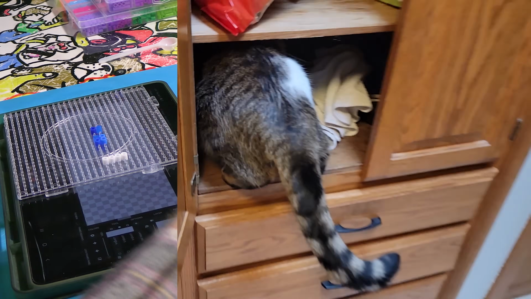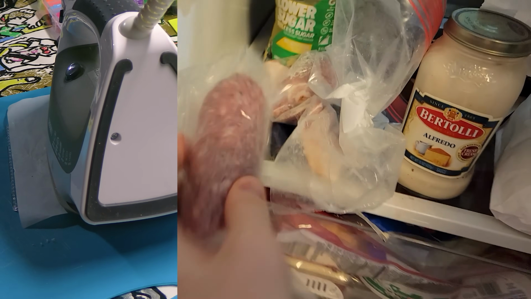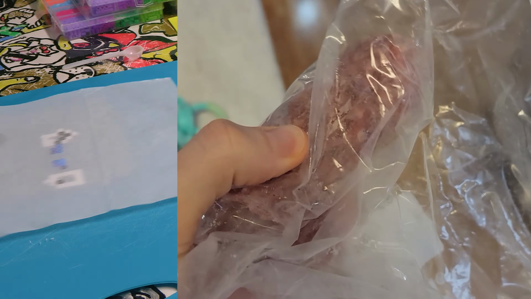Watch out, there's a gremlin in there. Get out of there. Make sure there's no poop in the kitchen. Cross-contamination. Grab your hard salami. If it's soft, you can use that too.